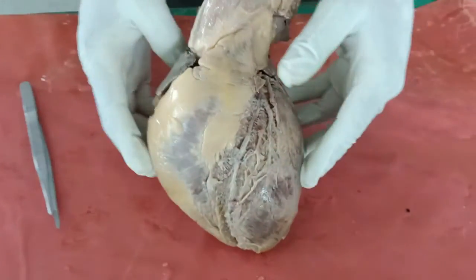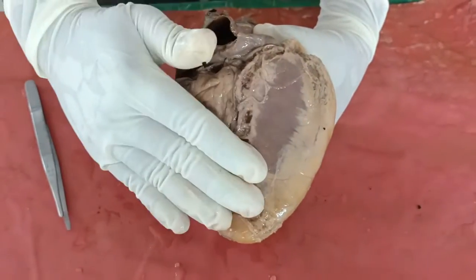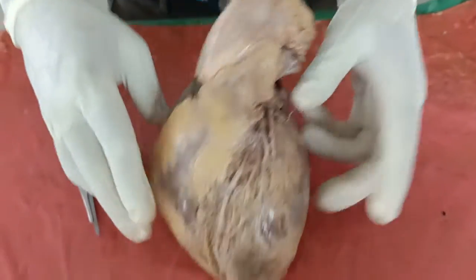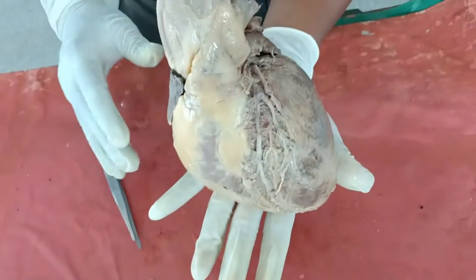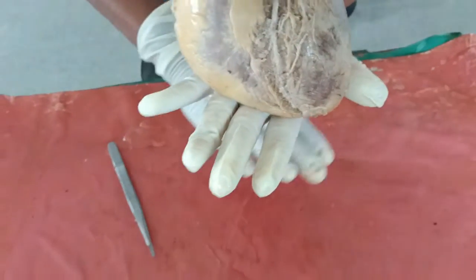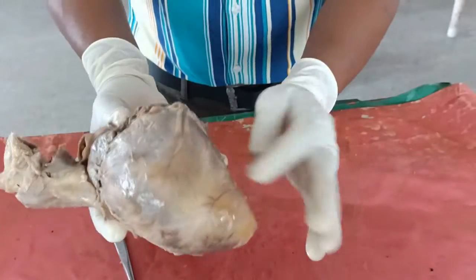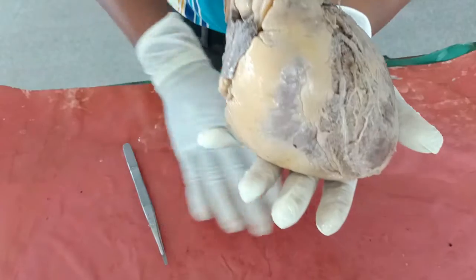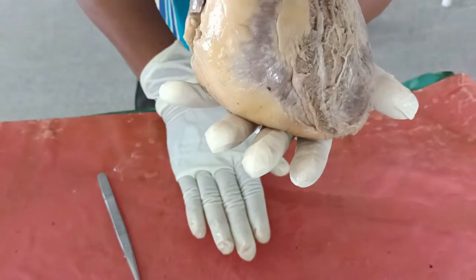Then what is remaining? The diaphragmatic surface. See, this is the diaphragmatic surface. It is resting over the diaphragm, over the central tendon of the diaphragm. Below the central tendon of the diaphragm, what will be present? The liver. So the diaphragmatic surface is related to the central tendon of the diaphragm and the liver.